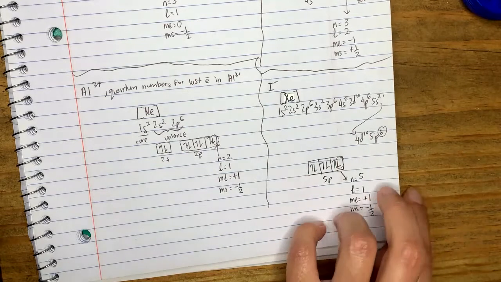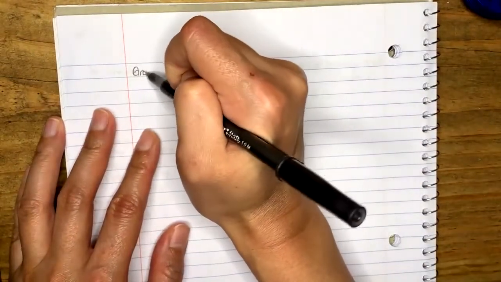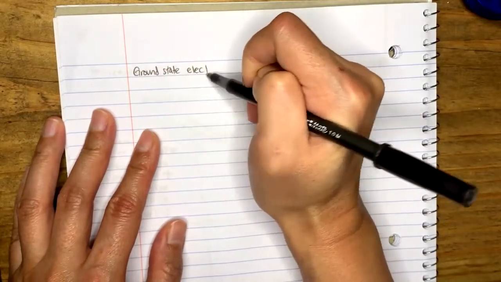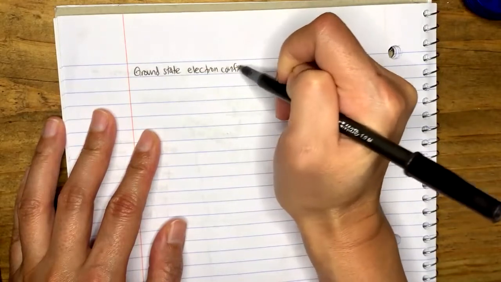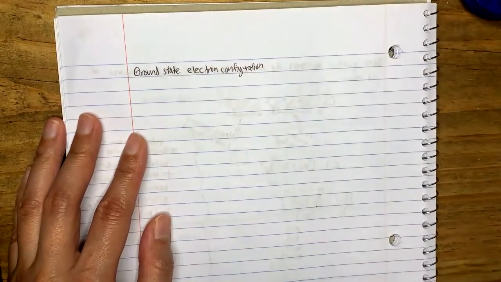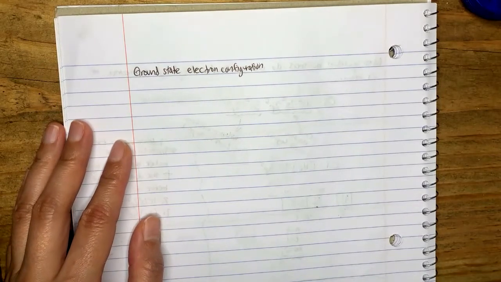Okay, so let's go and talk about ground state versus excited state. Configurations for electrons are by default always ground state, unless they mention it's not ground state and it's excited. So what is the difference between ground state and excited state configuration? Ground state electron configuration is the most stable state, like what we always talk about, where you fill in order from the lowest energy to the highest energy.